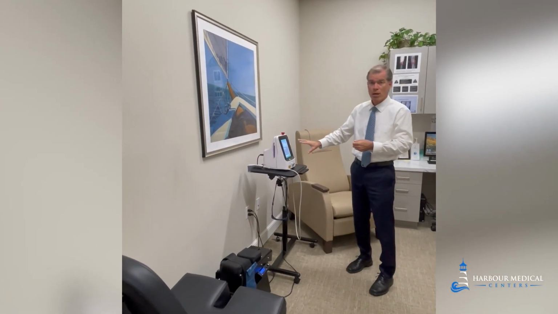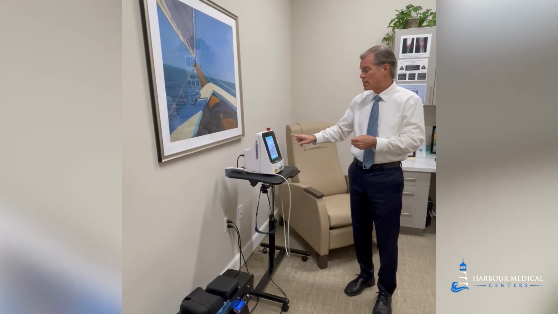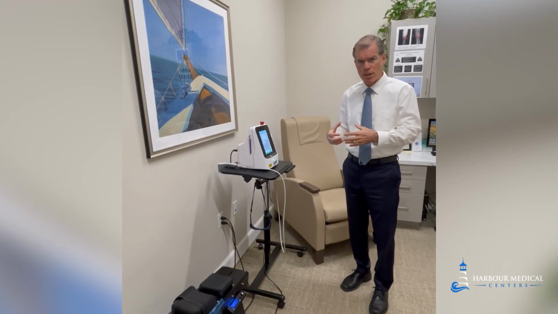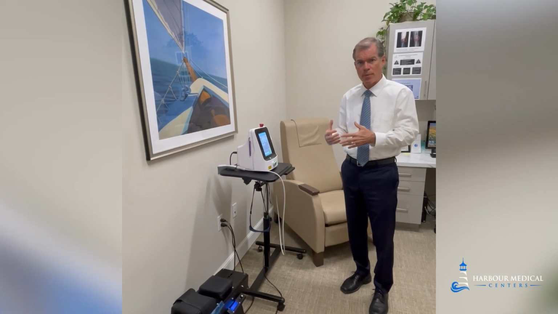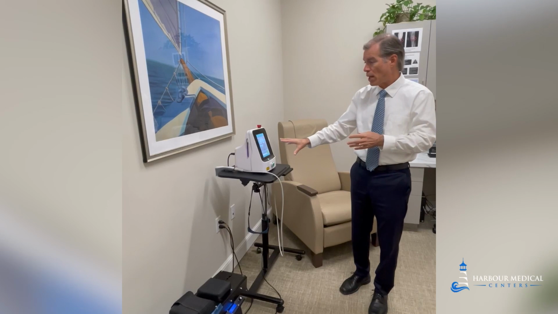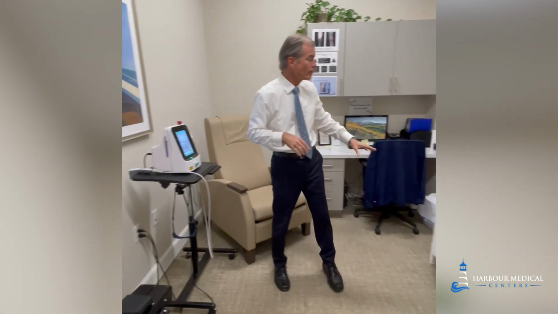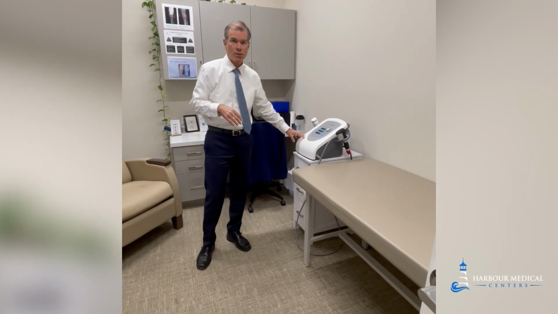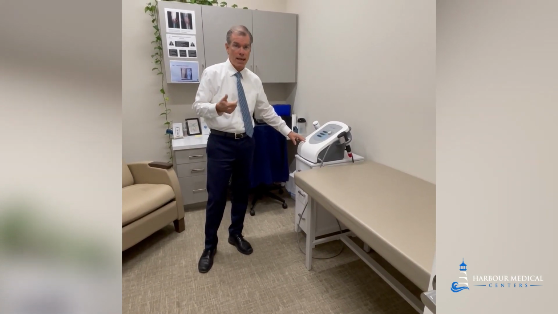This is one of our class 4 lasers. This also helps us to be able to address soft tissue damage. It helps us to reduce inflammation and increase circulation to the joint. Also helps with tissue repair. This is our rapid pulse wave, or our sound wave, that also helps us with ligament and tendon issues.